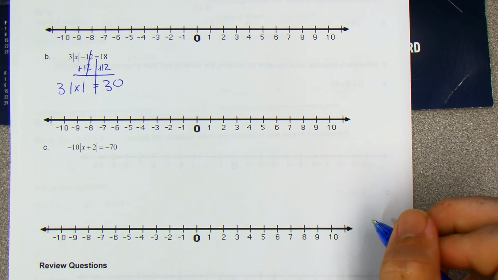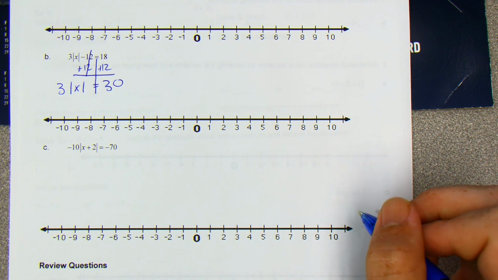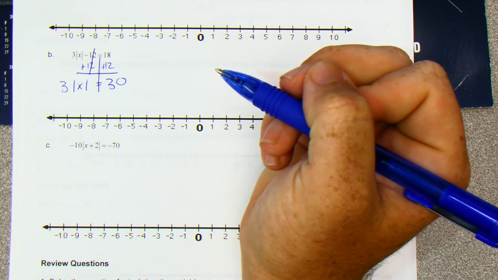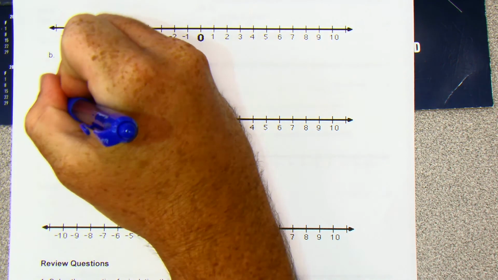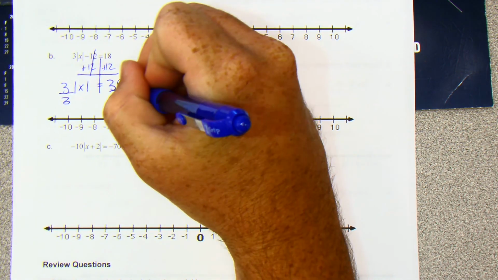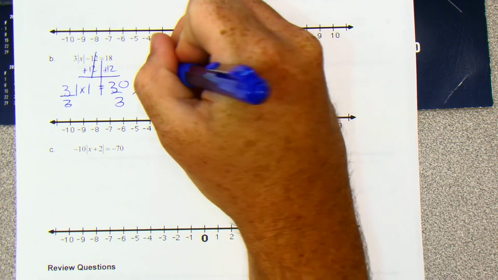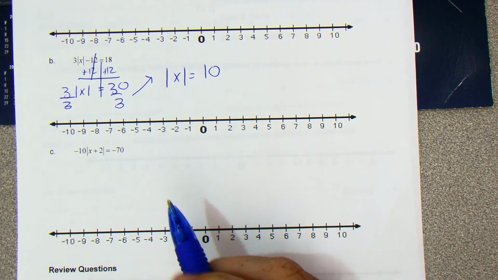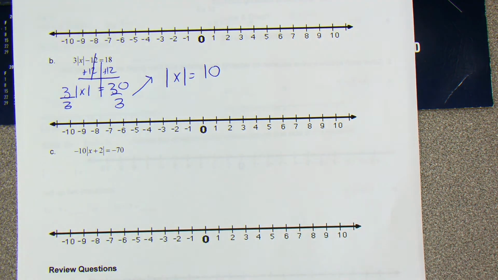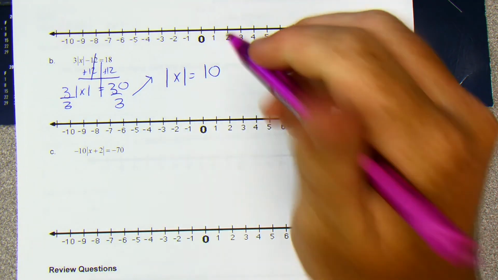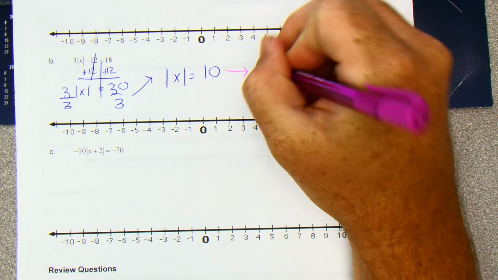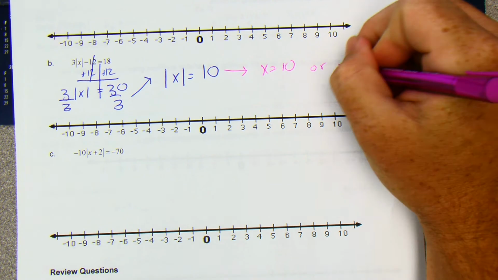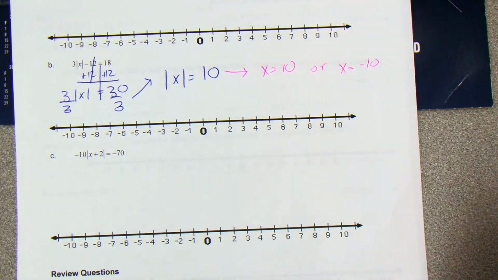Okay. Now I need to get rid of that 3 because I need my absolute value by itself. It's multiplying my absolute value. The opposite of multiplication would be division. So I'm going to divide both sides by 3. Okay. I'm going to write my answer up here. I now have the absolute value of x equals 10 because 30 divided by 3 would be 10. So now I'm going to split this up. Okay. I have x equals 10, or we can't forget about our negative, x equals -10.